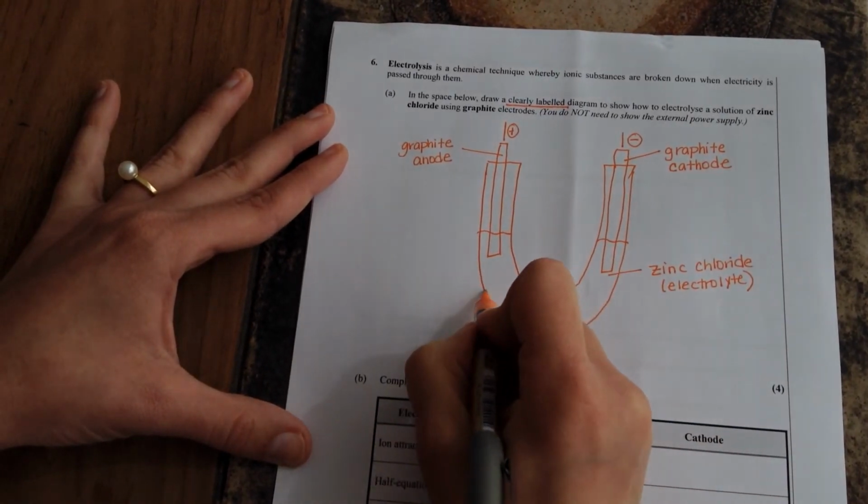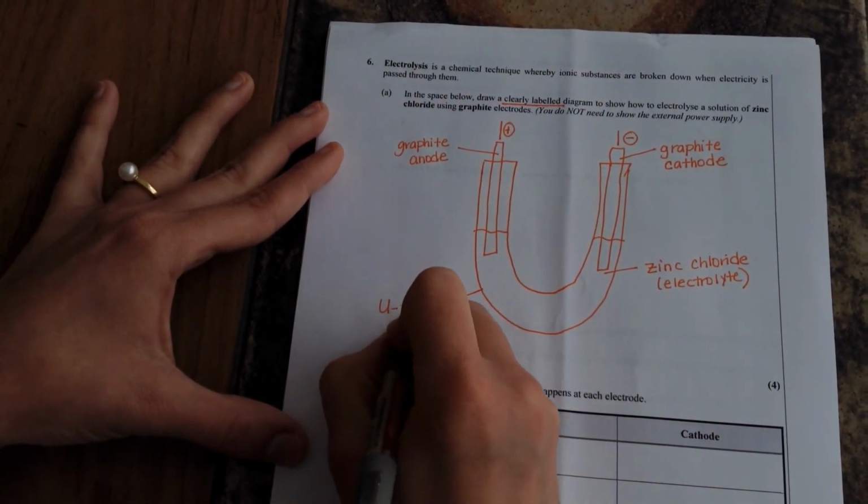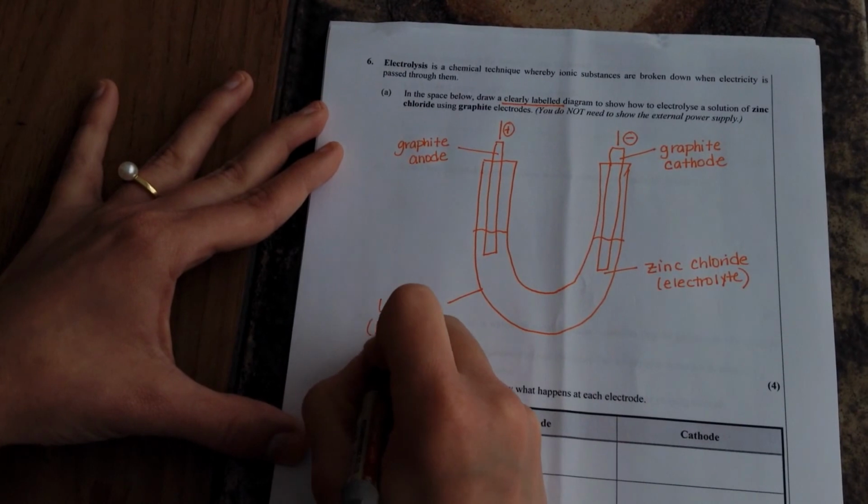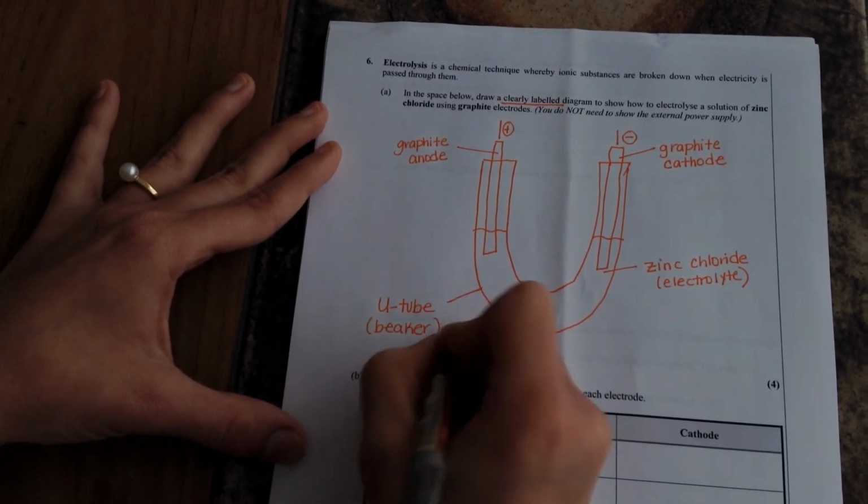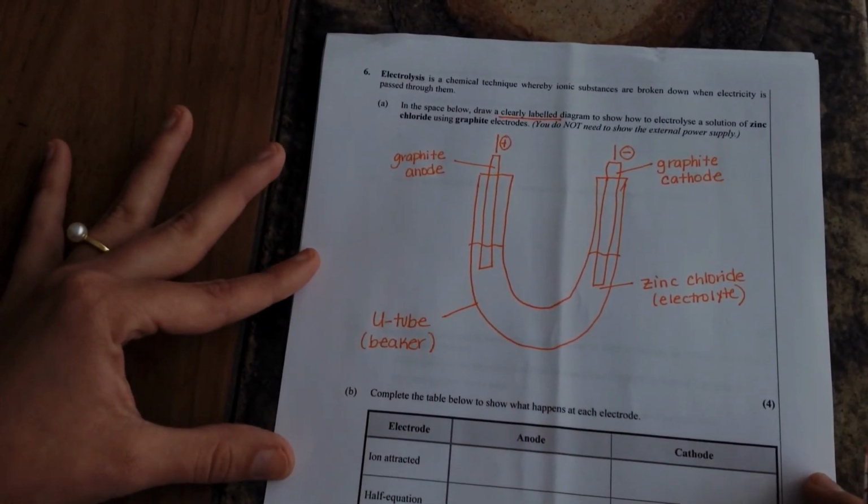And the last thing we need to label is our U-tube, or you could also draw it in a beaker. That would be totally fine. So we have 4 labels for 4 marks.